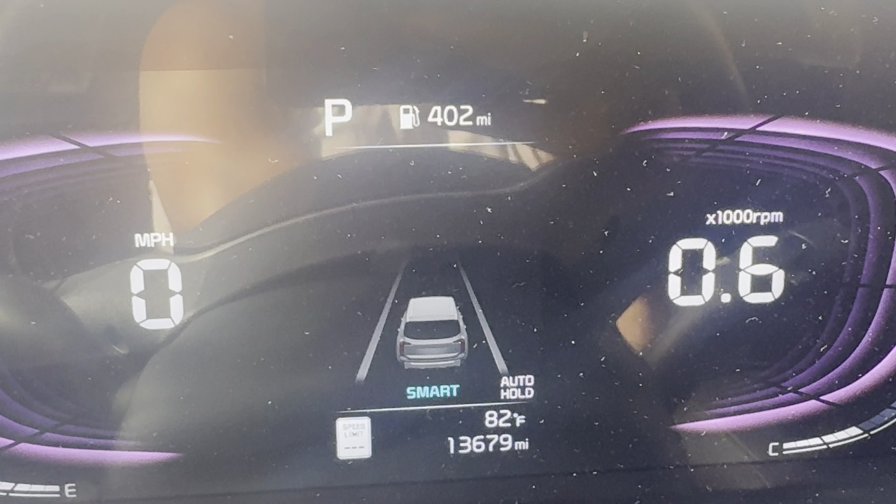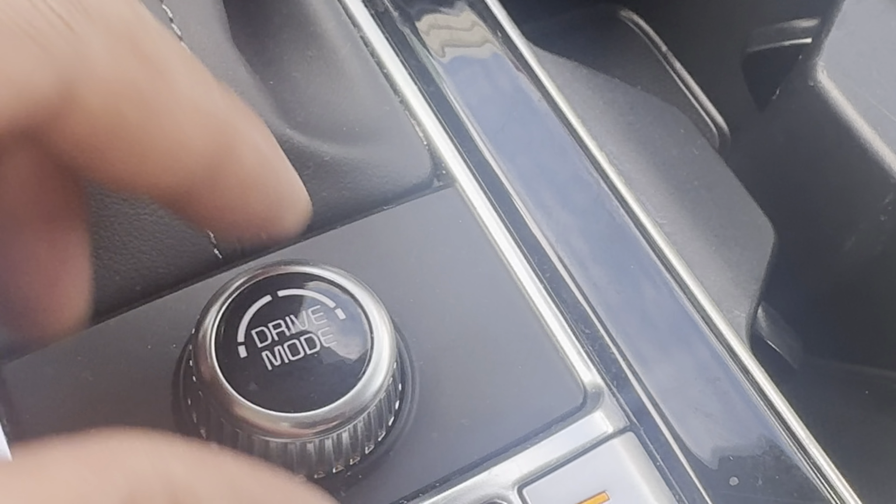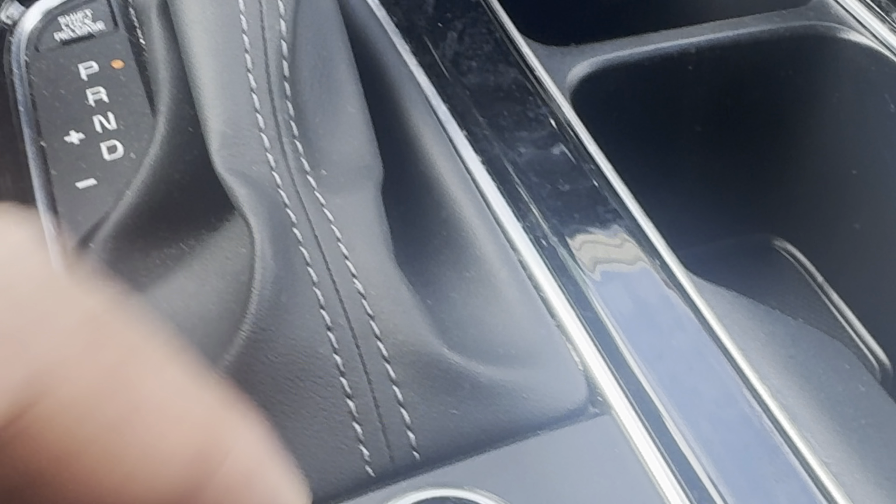But that is how you go between different drive modes in the Kia Telluride. See this drive mode knob right here.